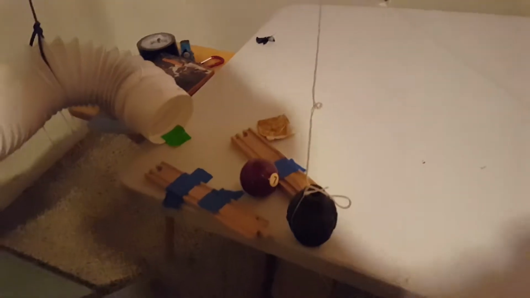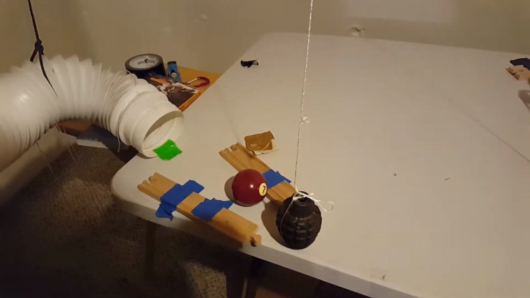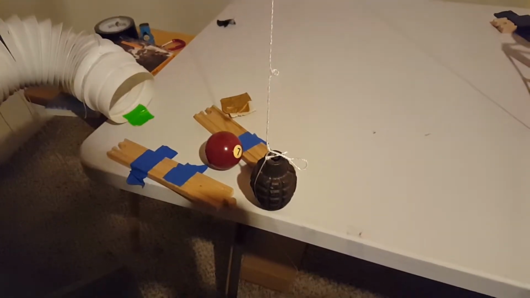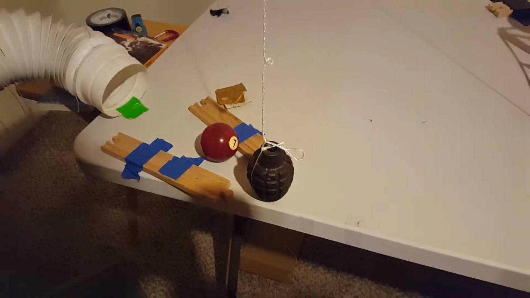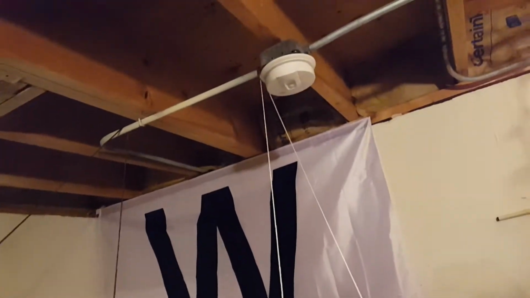It will fall, tip over, hit the golf ball, do work on it, give it kinetic energy. It will go down the ramp, and then it will hit the pool ball, which will do work on it, give it kinetic energy, and it'll go down this little ramp right here, which will then hit this pool ball. And that'll do work on it, give it kinetic energy. It'll hit the grenade, which has gravitational potential energy, do work on it, give it kinetic energy. And then it'll do work on this string, which has elastic potential energy, holding down the bridge.